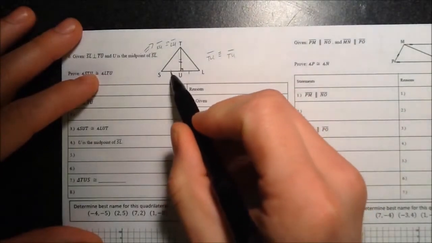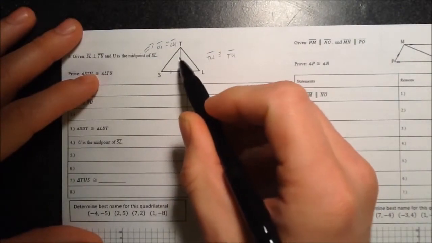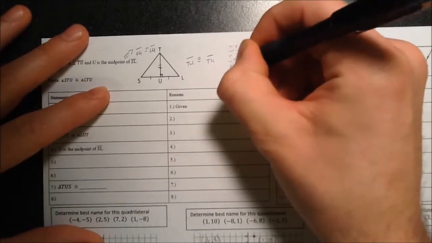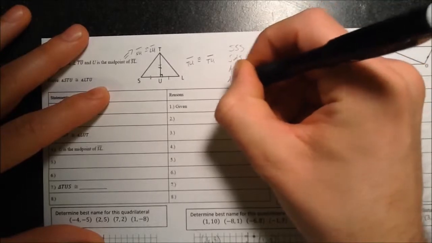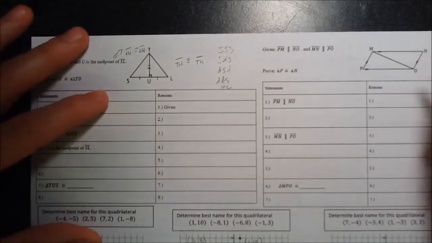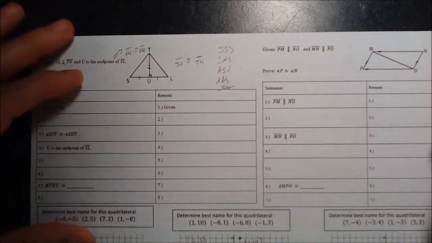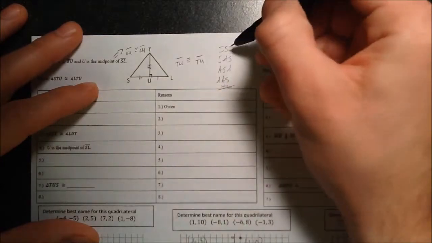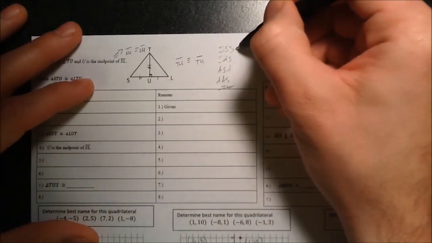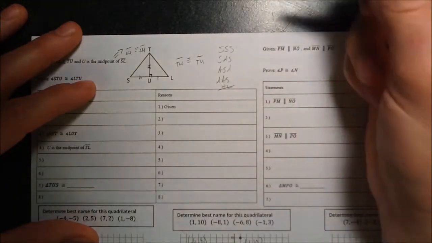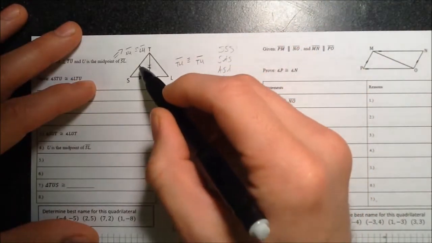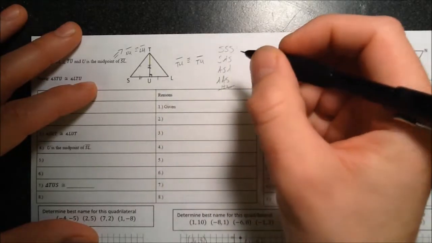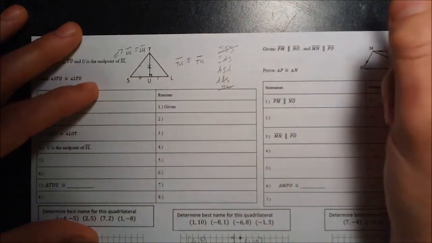So now I see that I have a side and another side. So if you go through the list, side, side, side; side, angle, side; angle, side, angle; angle, angle, side; and HL, these are the 5 ways to prove triangles are congruent. We've already said HL doesn't work, but we do have 2 sides that are congruent. So maybe I can find the third side is congruent, and then maybe I can use SSS, or side, side, side. But again, I can't prove that segment ST is congruent to segment LT. So I can't use side, side, side.